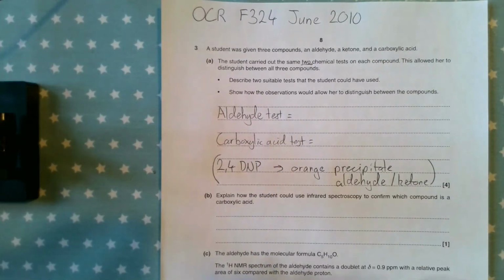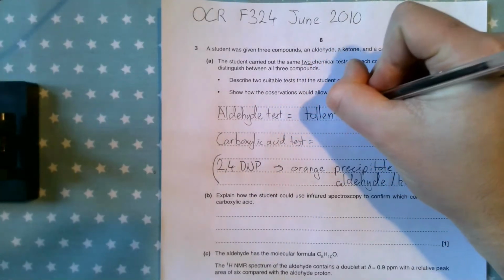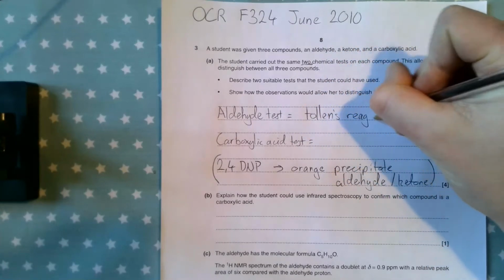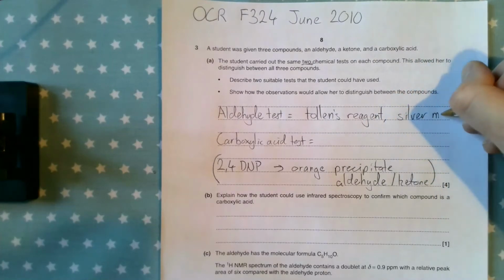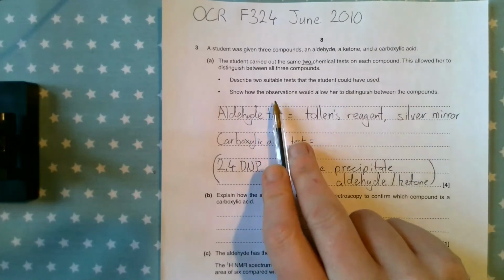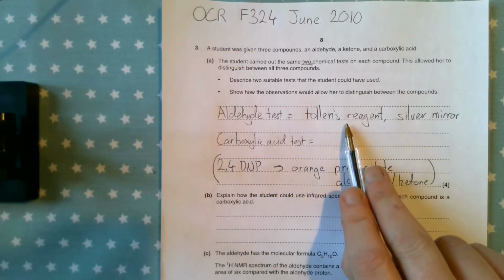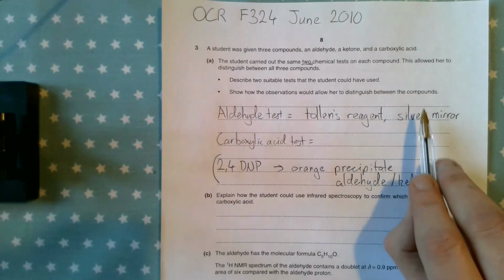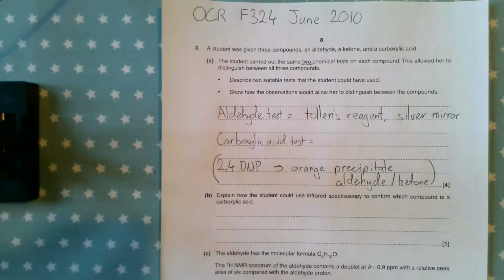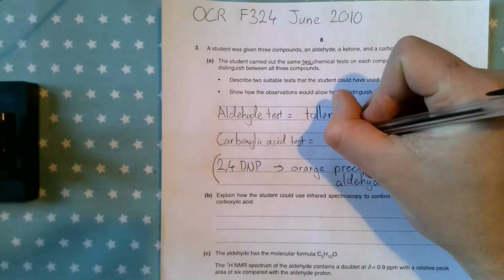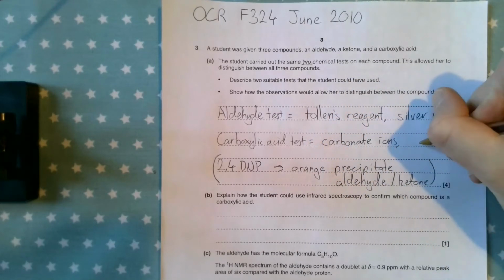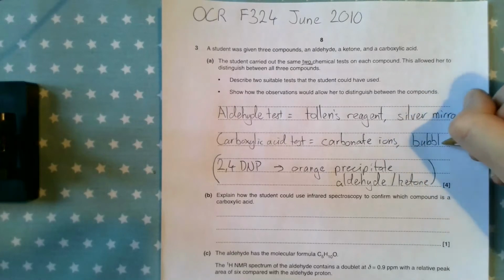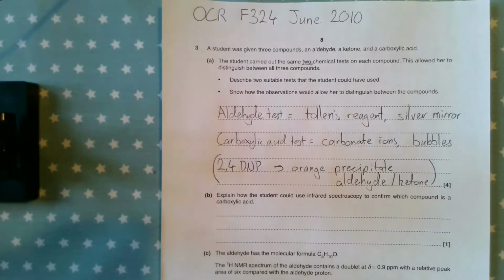What we'd start by doing, aldehyde test, is Tollens' reagent, 1 mark, and this would give us the silver mirror. Again, we're looking here to mention the actual observation. So Tollens' reagent identifies the aldehyde by the formation of a silver mirror. At this point, you've got two chemicals left. You would do the carboxylic acid test, which is where you would add carbonate ions and you would get some bubbles. Okay, on to part B.